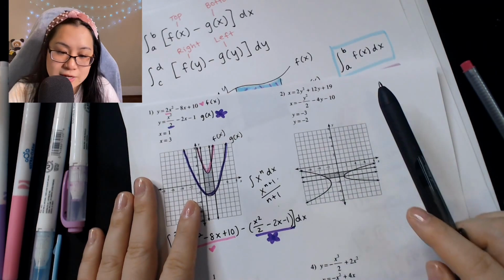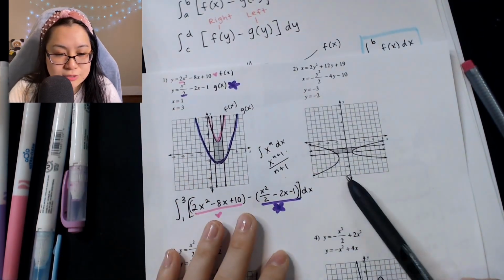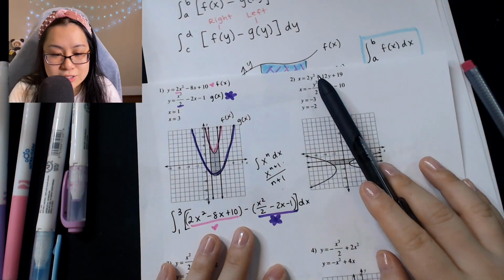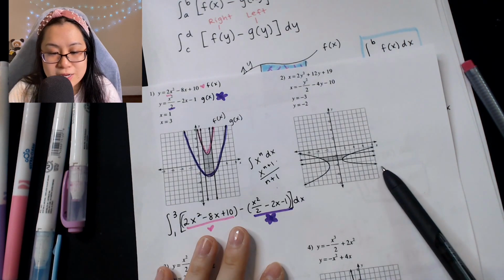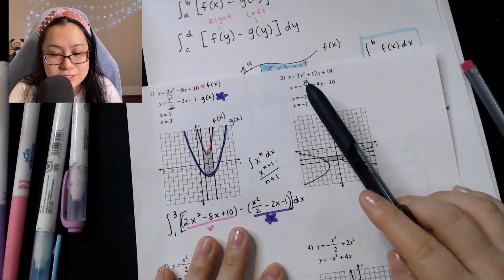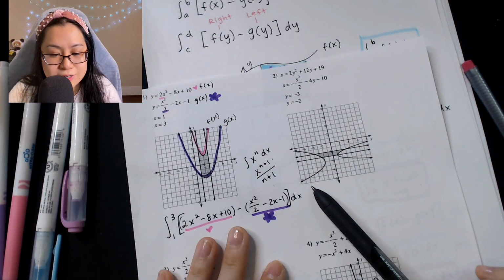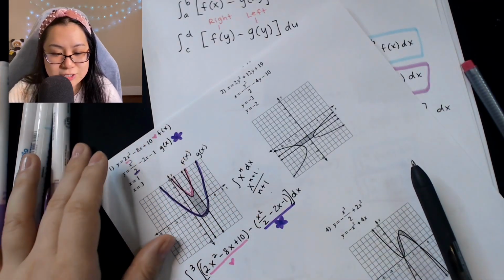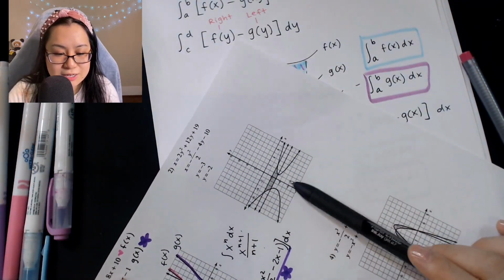So again, they are both parabolas, and we can use a similar trick that this one has a coefficient of 2, which is going to be narrower, and this one has a coefficient of negative 1/2, which is wider, and also negative. So if we actually kind of flipped this way, it'd look like this and this.